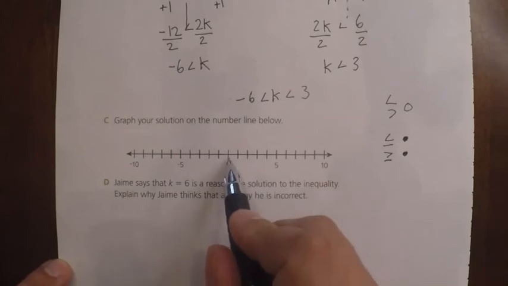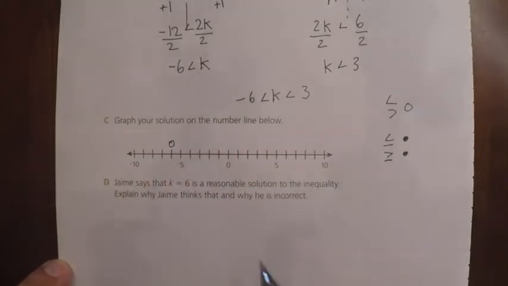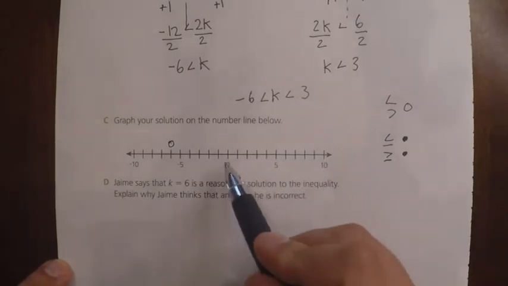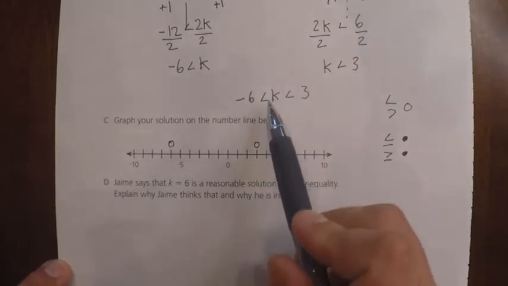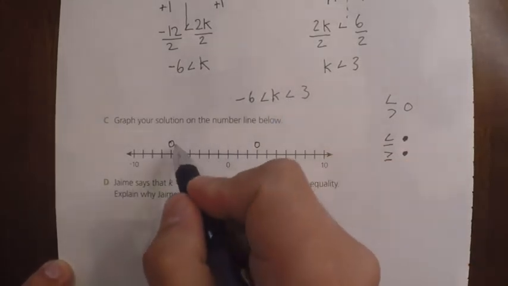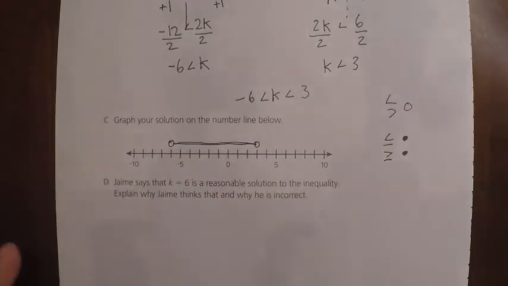So if we look on our number line, we have 0, negative 5, negative 6, and then one at positive 3. So 0, 1, 2, 3. Then our k is in between these 2 points here. So k is all the values in between negative 6 and 3, but it does not include 3.